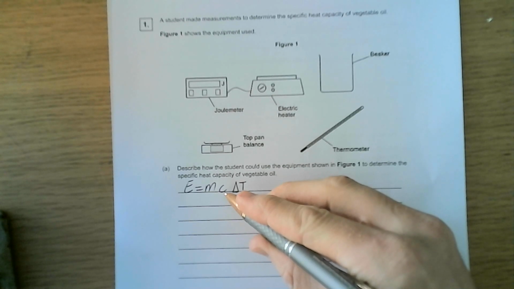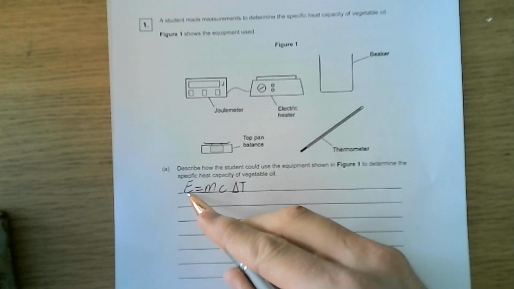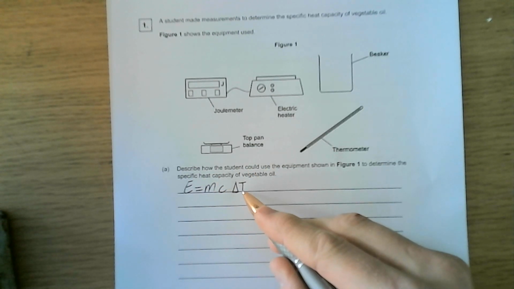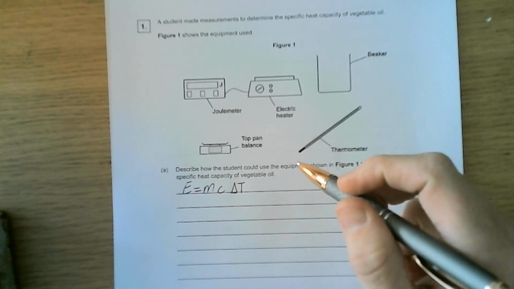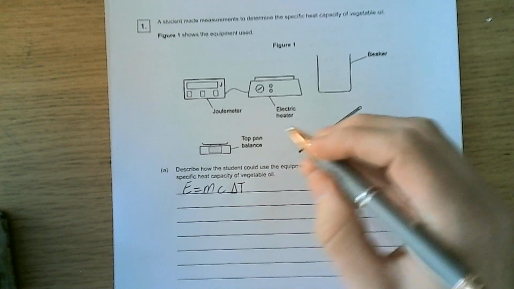So C is the specific heat capacity. So we can see we need 3 numbers. We need to know the energy we put in, we need to know the mass of the object, and we need to know the change in temperature. Okay, so let's start with how we're going to measure each of those quantities and then discuss how we're going to use them. So the first thing we can do is the easiest.